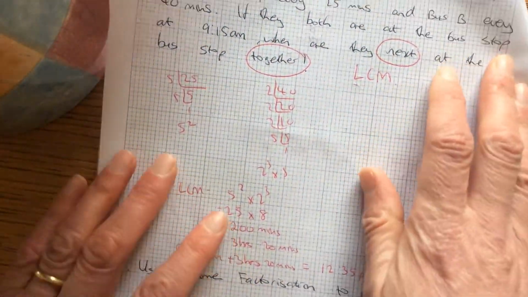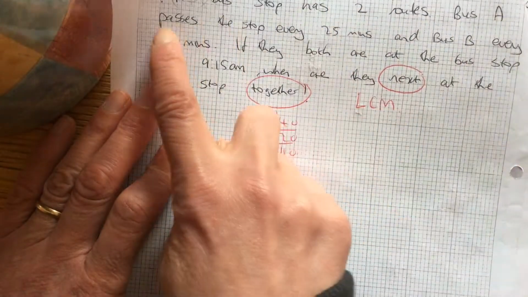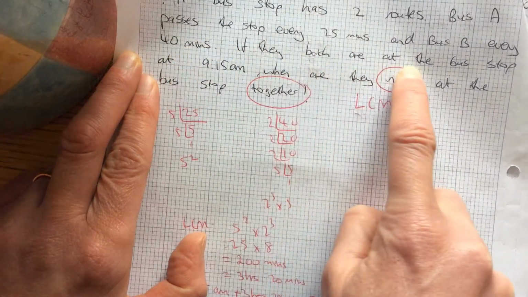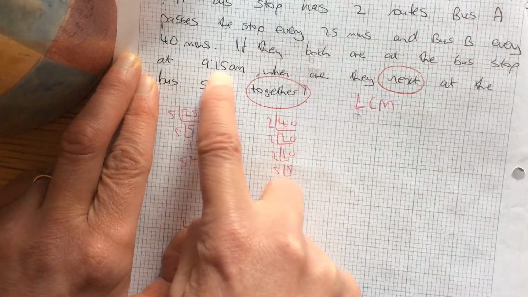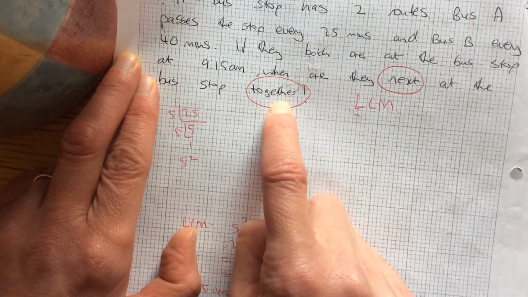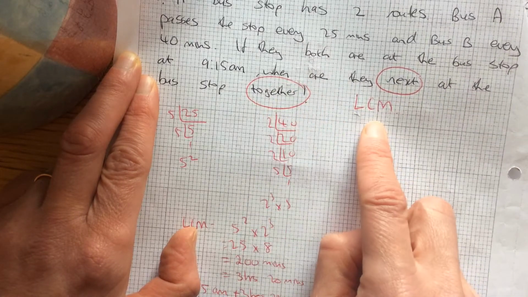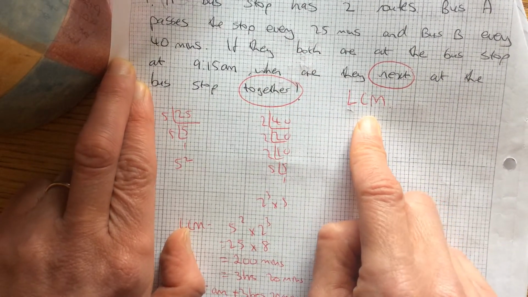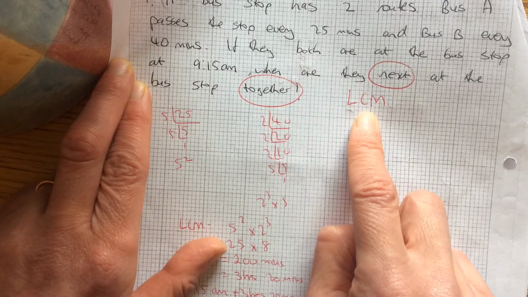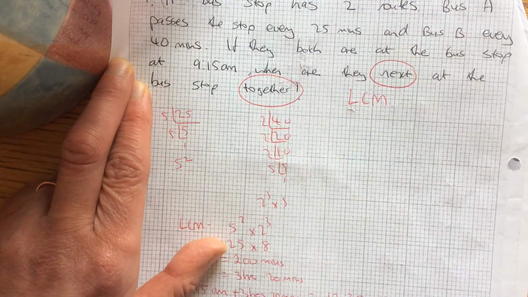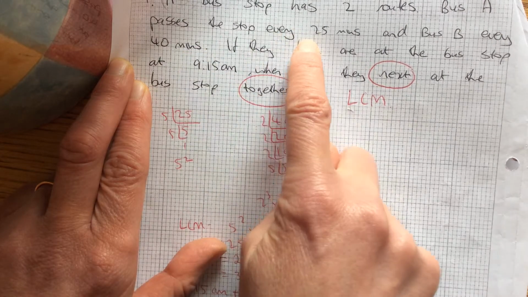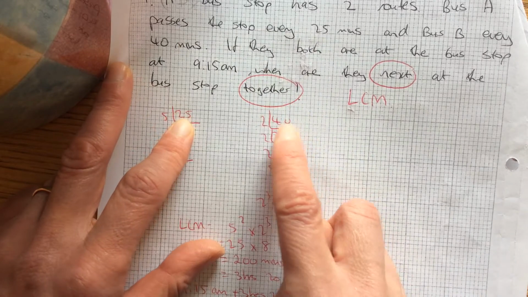This one here I like. A bus stop has 2 routes. Bus A passes a stop every 25 minutes and bus B every 40. If they both are at the same bus stop at 9:15, when are they next at the bus stop together? That's lowest common multiple. Those are a few key words. So if I see next and together, I would know it's lowest common multiple, because quite often they give you wee stories like this rather than saying find the lowest common multiple. So let's do the lowest common multiple between 25 and 40.